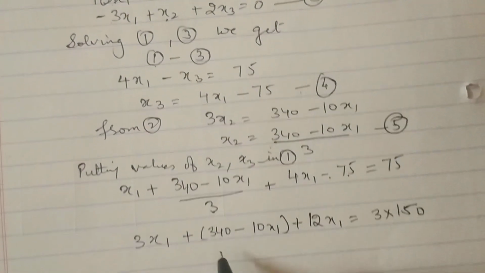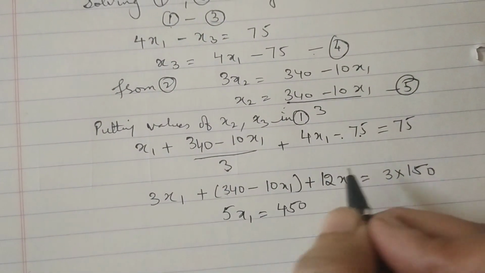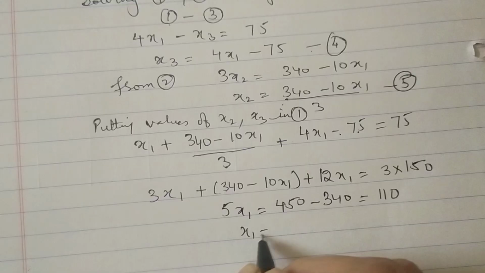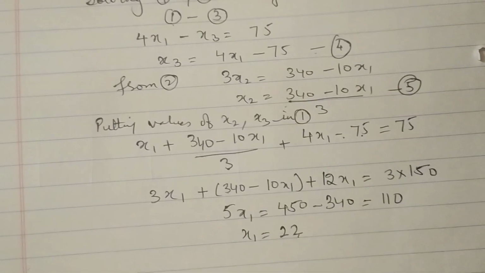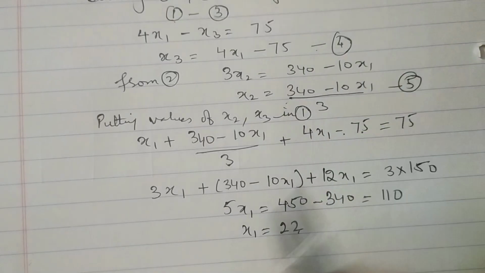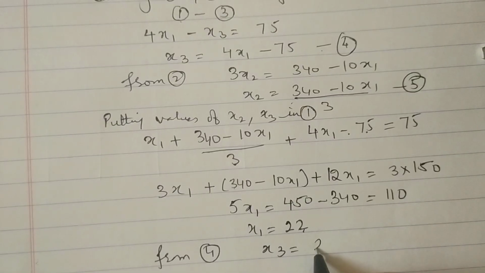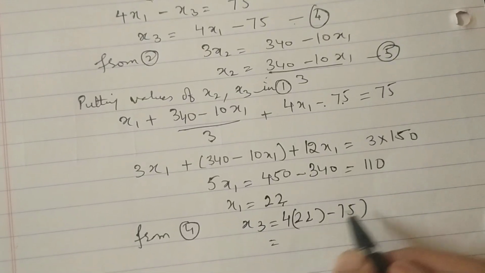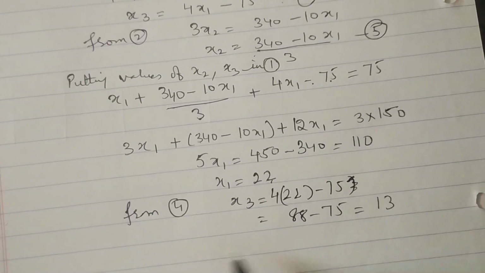So solving this, you will get 5x1 is equal to 450, and 340 if you take on the other side, 110. So x1 is 22. Now you put this value of x1 in equation 4. So x3 is equal to 4 into 22 minus 75. 88 minus 75 is 13.